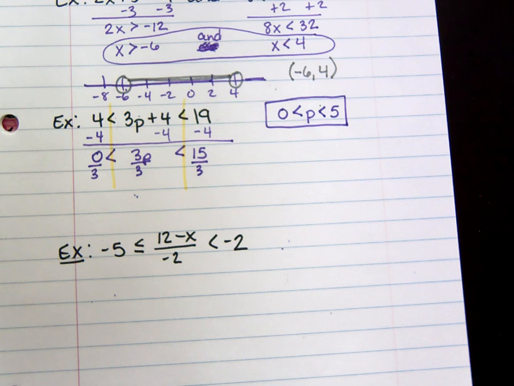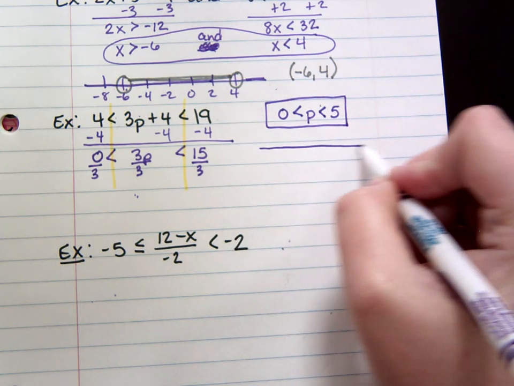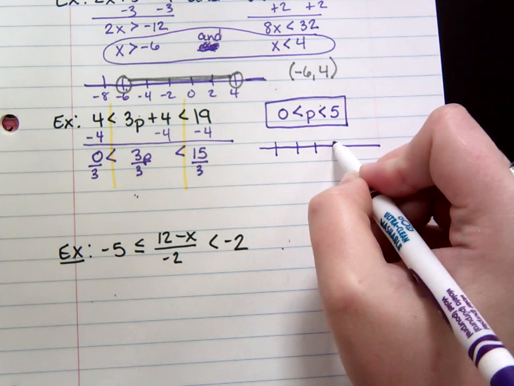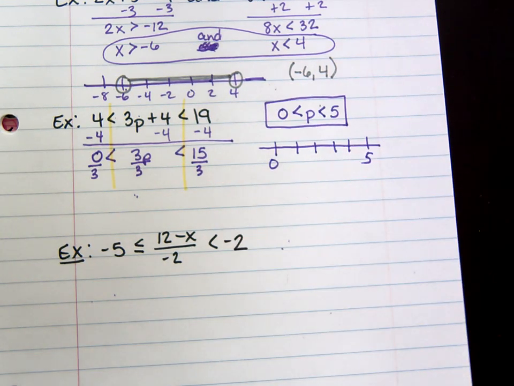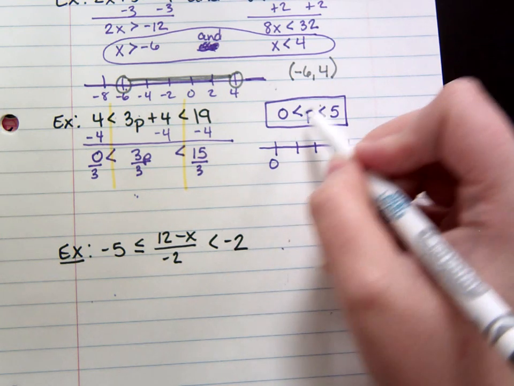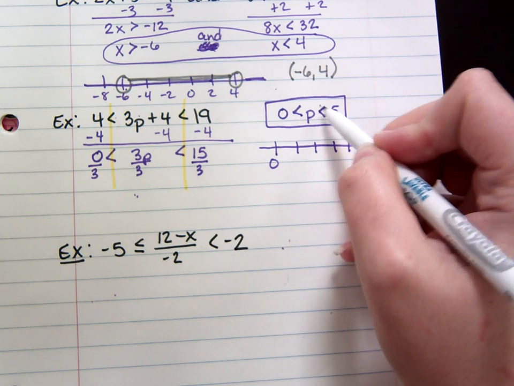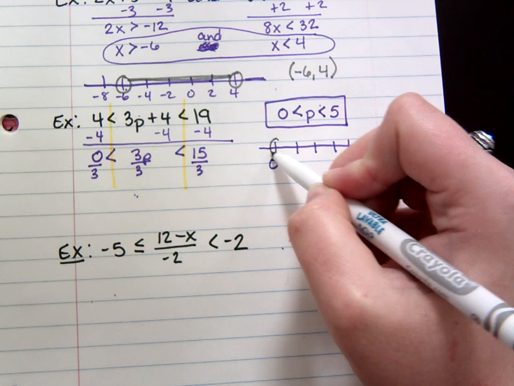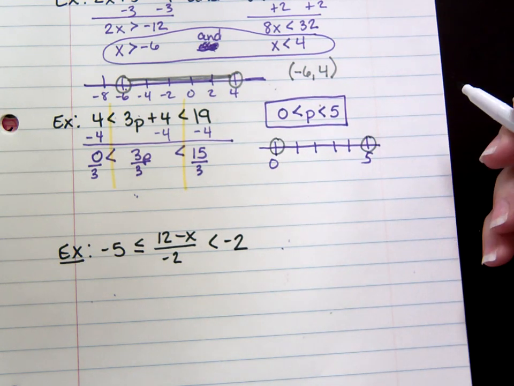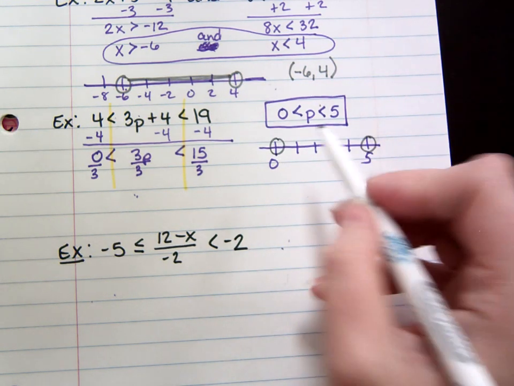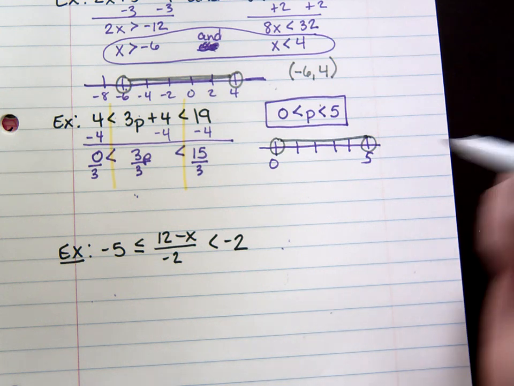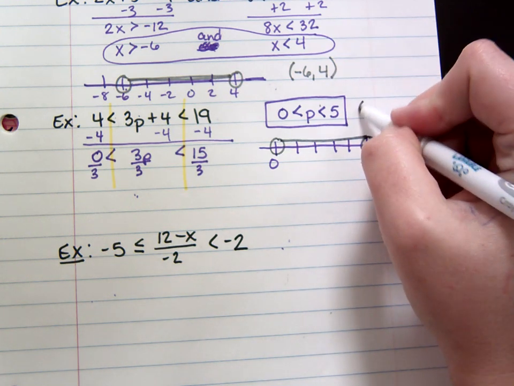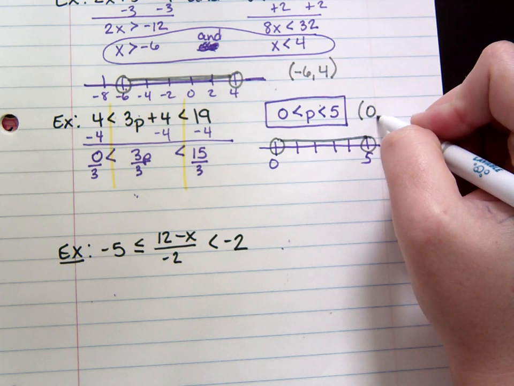So now let's put it on a number line. 0, 1, 2, 3, 4, 5. On both of these, we're going to have open circles because it's just less than. And it's between them, so I just connect my dots. The interval notation for this is parentheses 0, 5 parentheses.